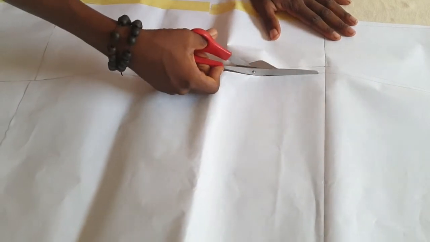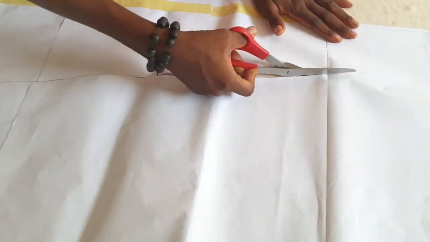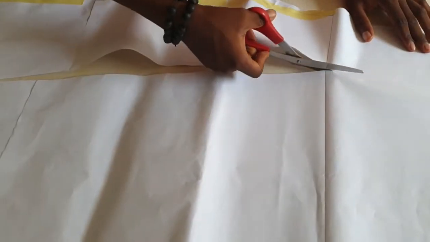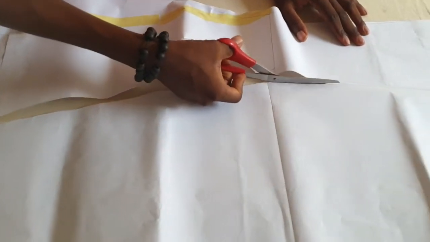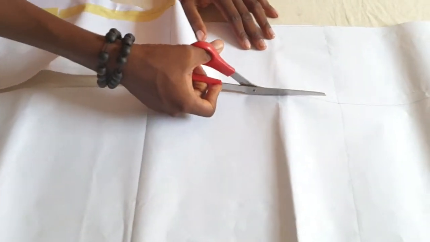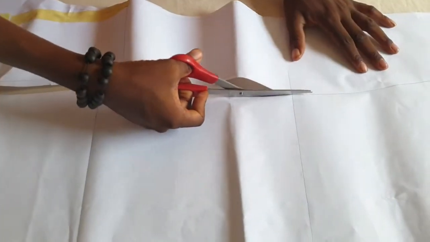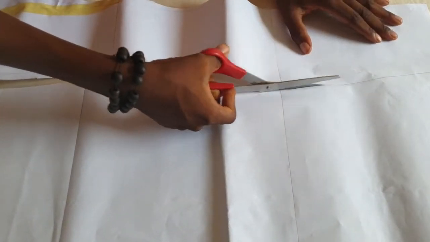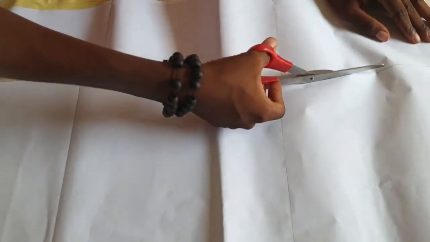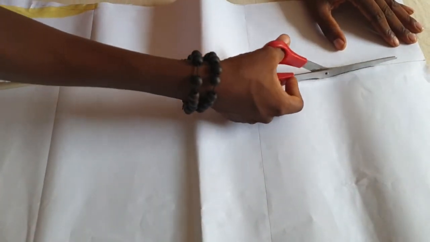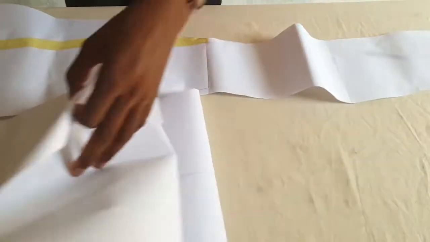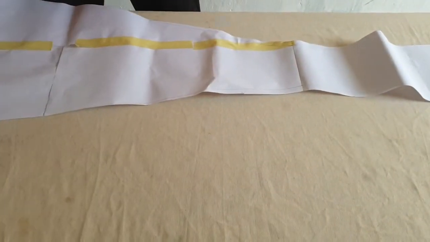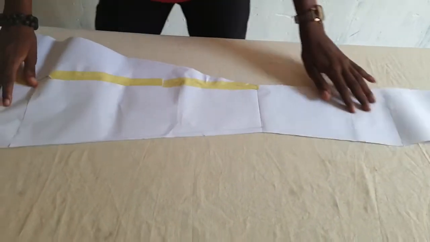So panel skirt is very simple. In fact, it saves you from wasting your fabric because it consumes a lot of fabric. So if you do this, you have kind of preserved your fabric in a little way. Let me remove this. This is what we have.